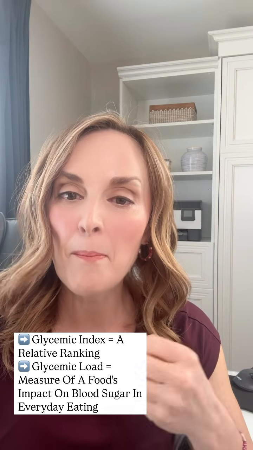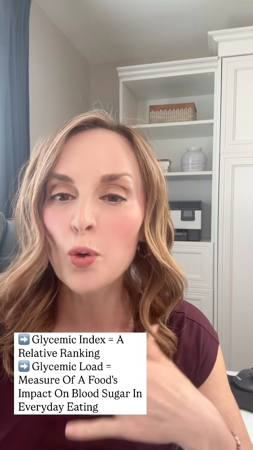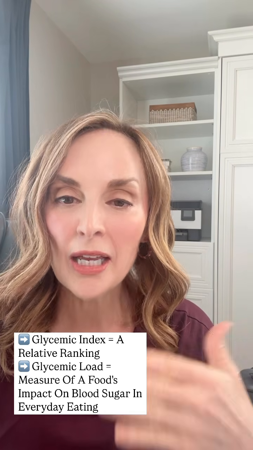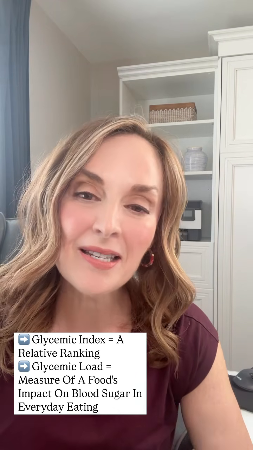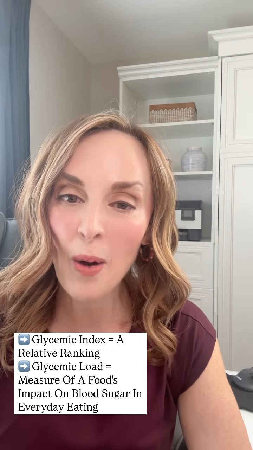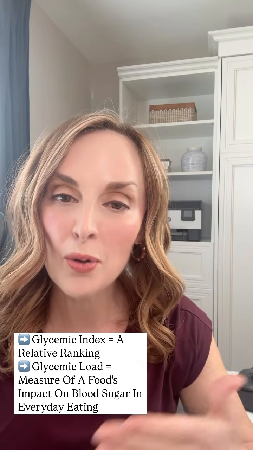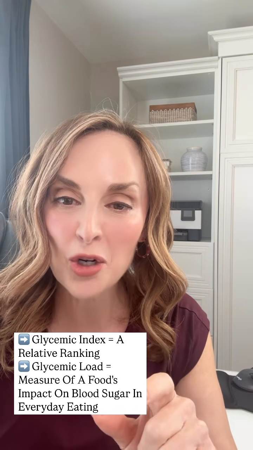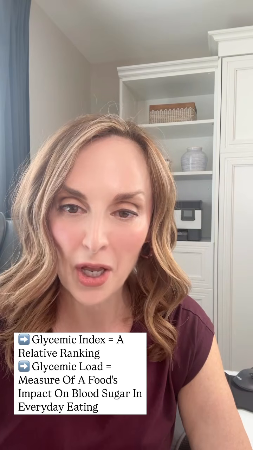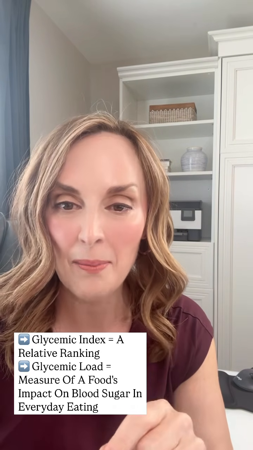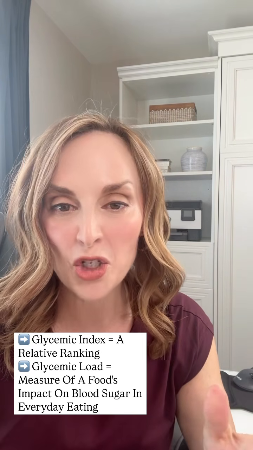Glycemic index is a measure of how a food would raise your blood sugar in relation to pure glucose or sugar. It doesn't necessarily take into account, however, how many of those carbohydrates in that measurement are impactful on your blood sugar. It's just a snapshot in time. It doesn't give us the whole picture.